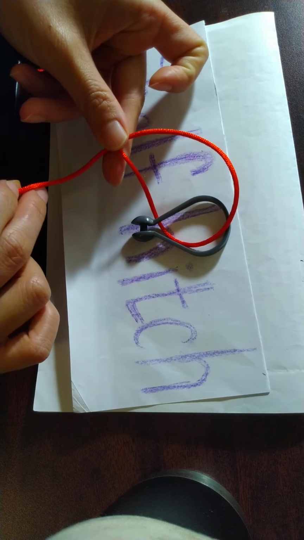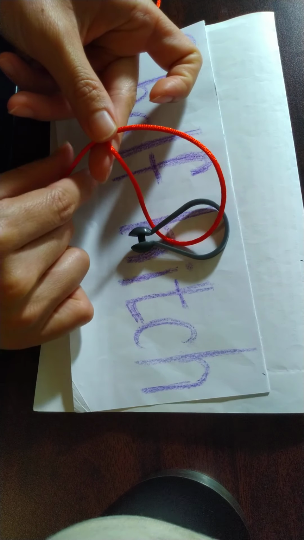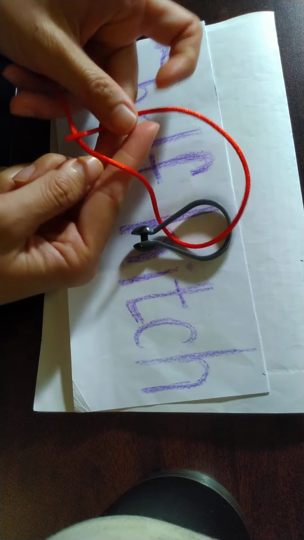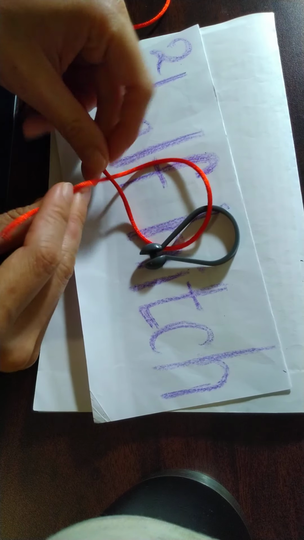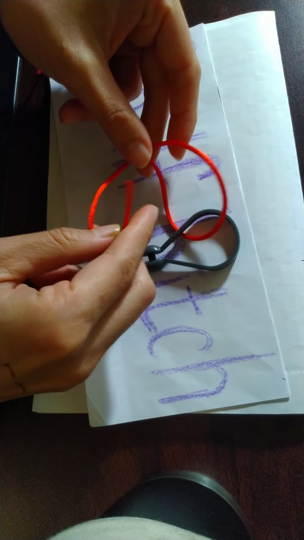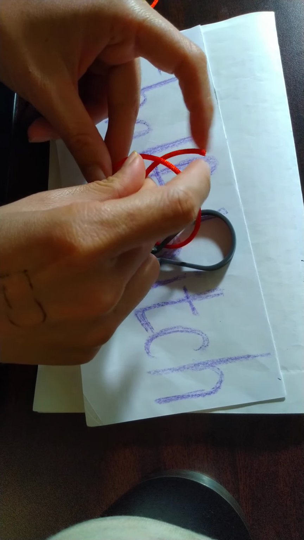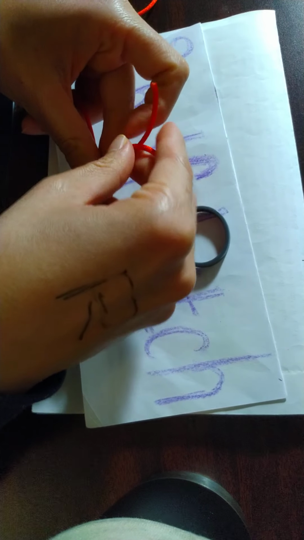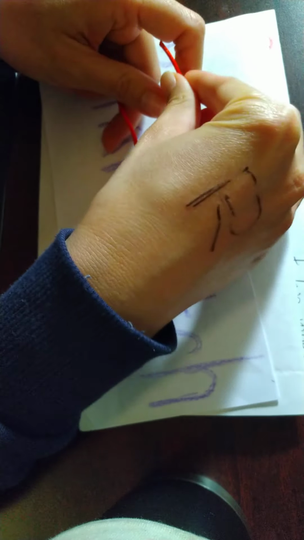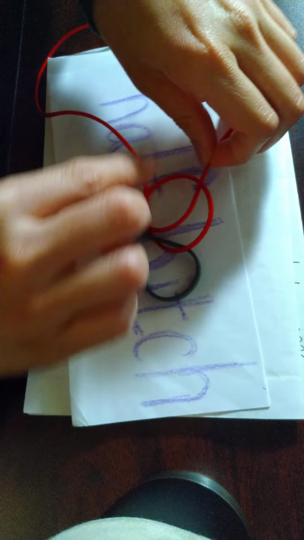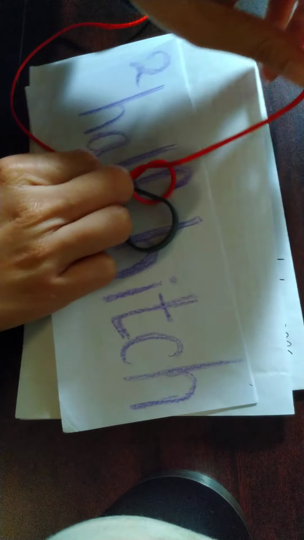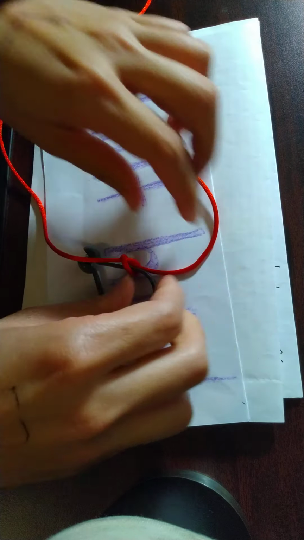Okay, and then find a loop, put your line inside and then tie it up. So notice you have to put your lines on your left hand side. Okay, so just tie it up.